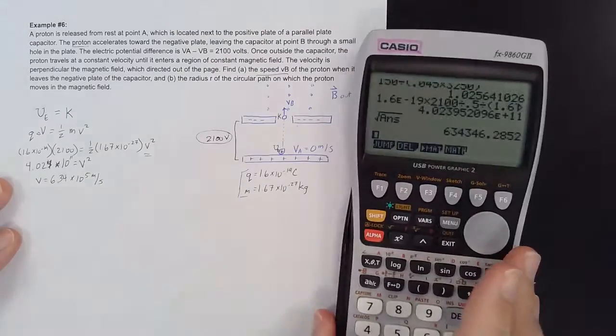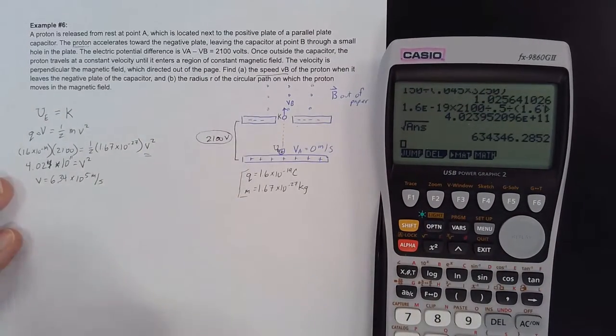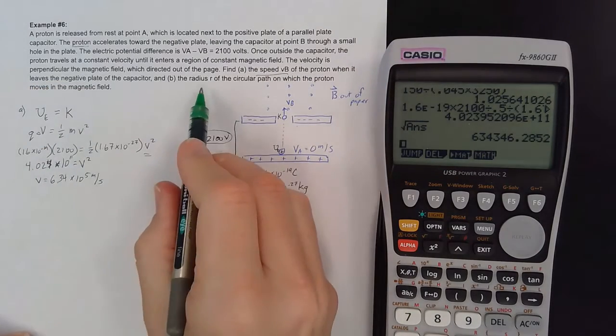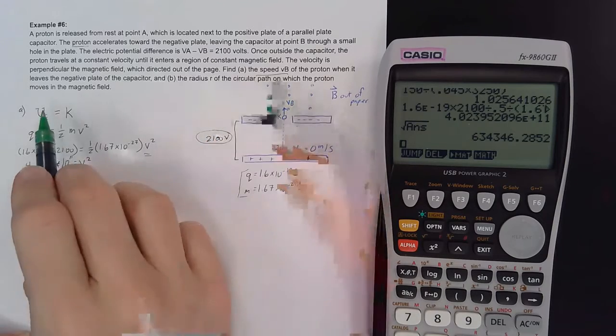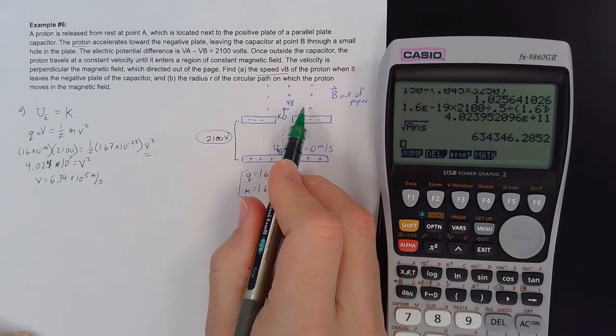All right, so there we go. We got our velocity, which is exactly what it was asking for in part A. Now let's move on to part B. Part B is the radius of the circular path on which the proton moves in the magnetic field.